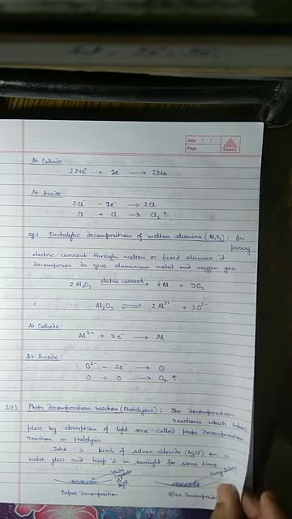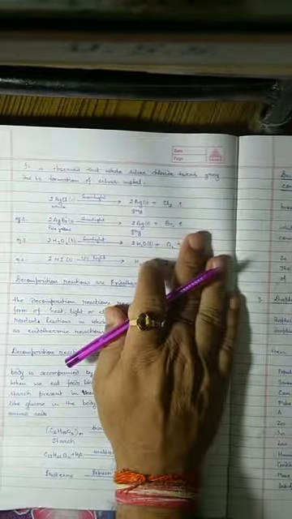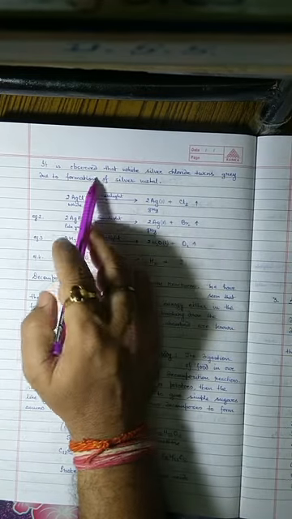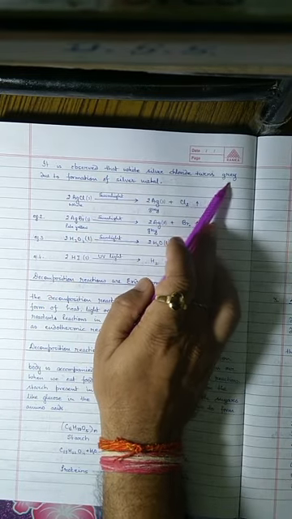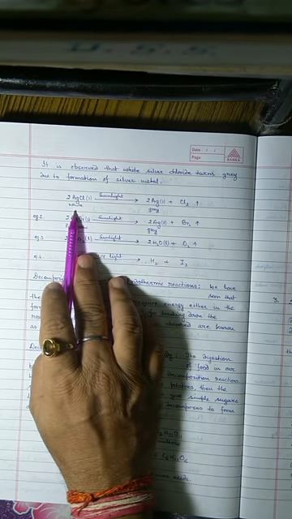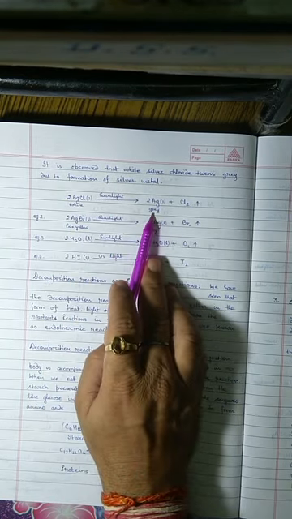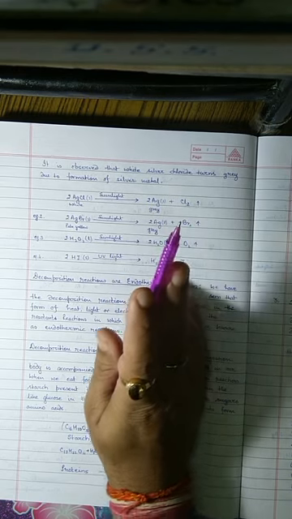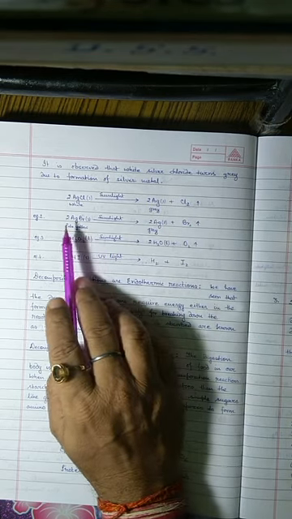What is the reaction here? It is observed that white silver chloride turns gray due to the formation of silver metal. Silver chloride, white in color, in sunlight gives silver, which is gray in color, and chlorine gas escapes out.